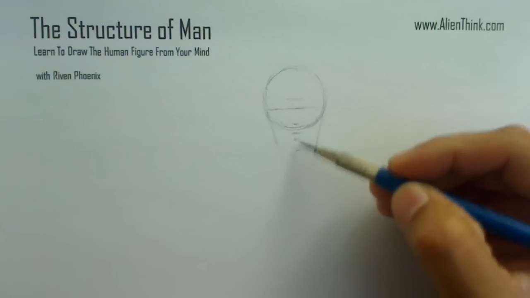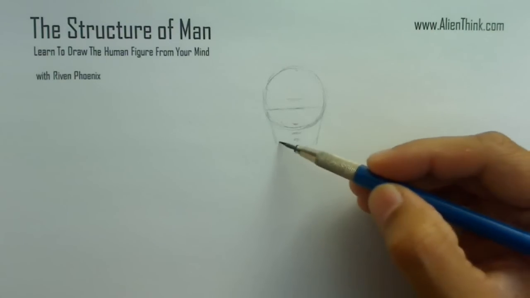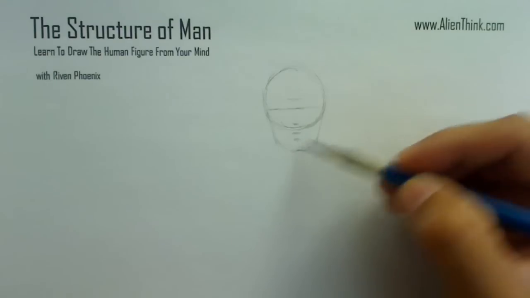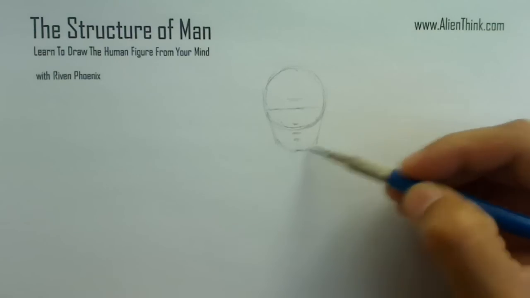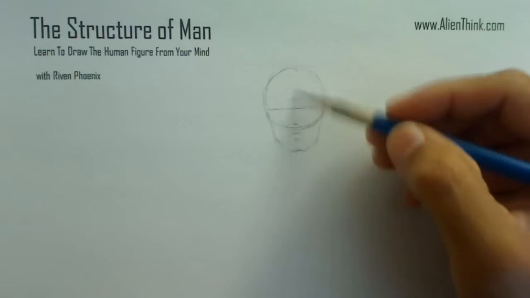The angle, because we get the concept. From here, we know this line is going to start to bend in this direction, and we get the human jaw line just like this. This is the center line.